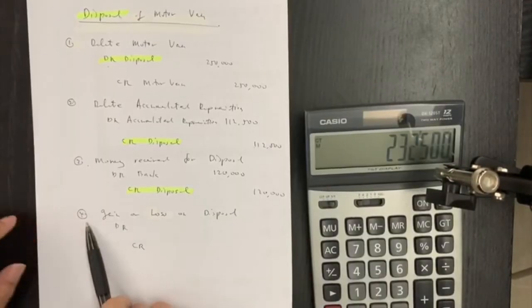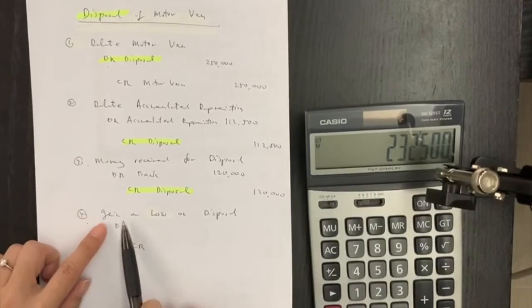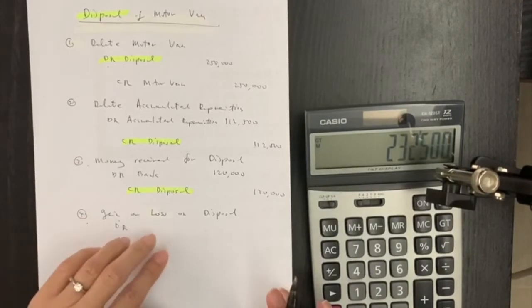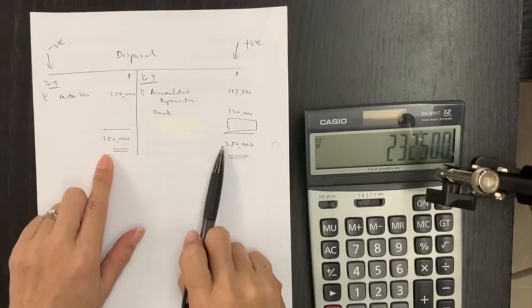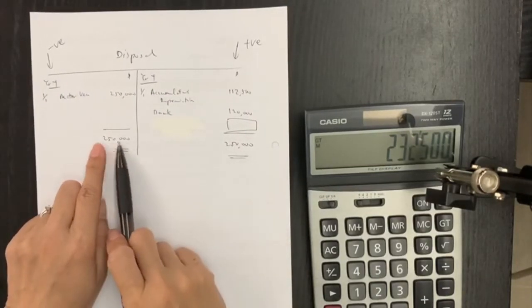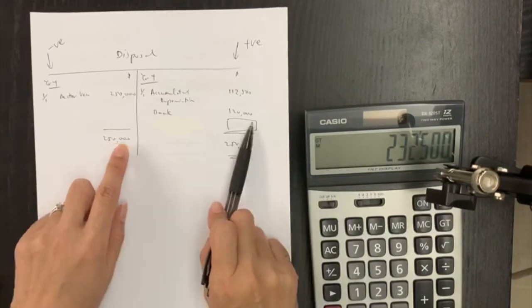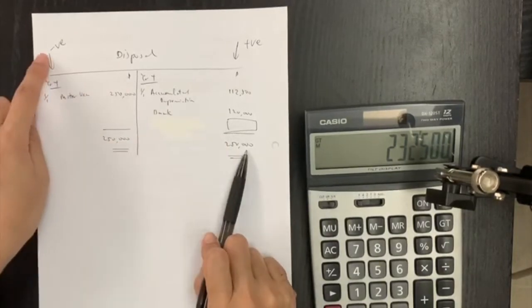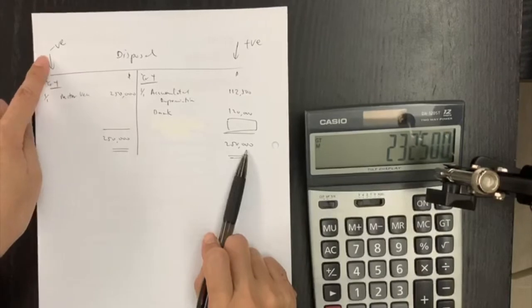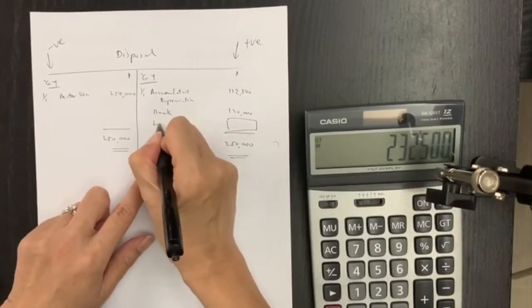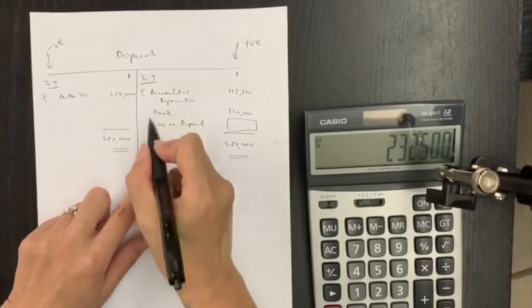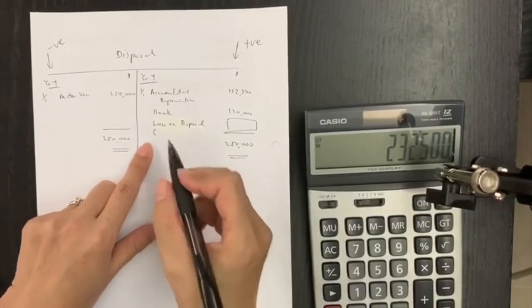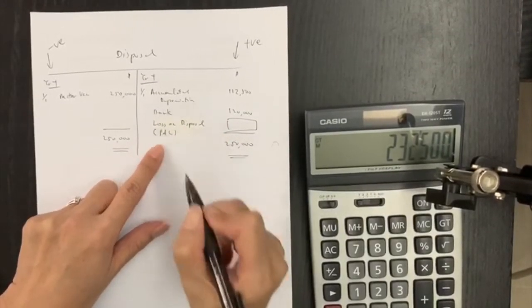Okay, now we come to step number 4. So how do we know whether we have gain or loss on disposal? Now we need to close the disposal account here. In this example, we have the debit side 250,000 bigger than the credit side, okay? And the debit side here is negative. Negative is bigger, so we say that there is loss on disposal. Therefore, this loss on disposal will be a bad thing in the income statement.